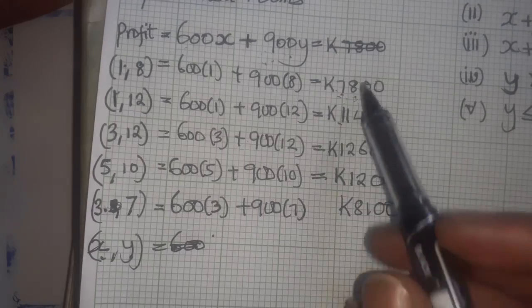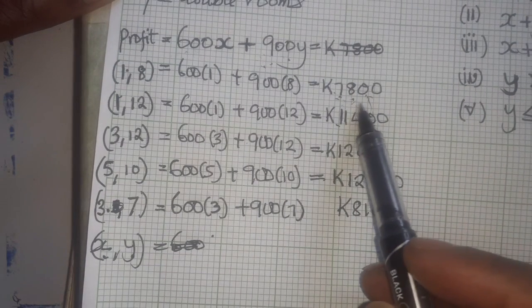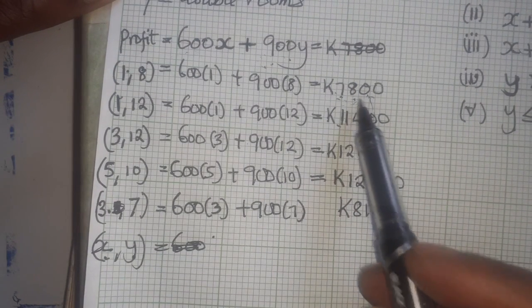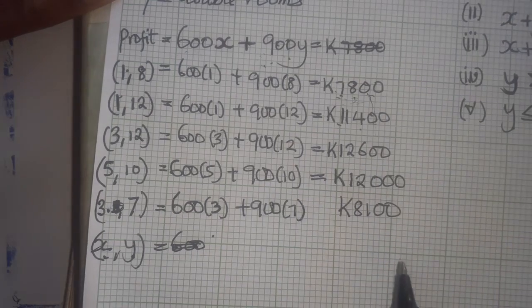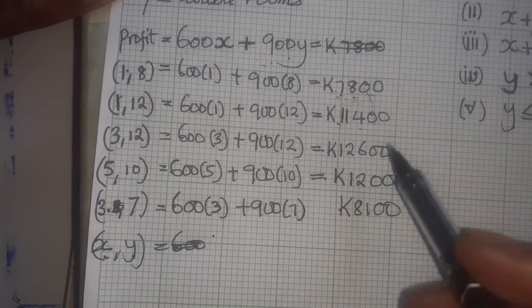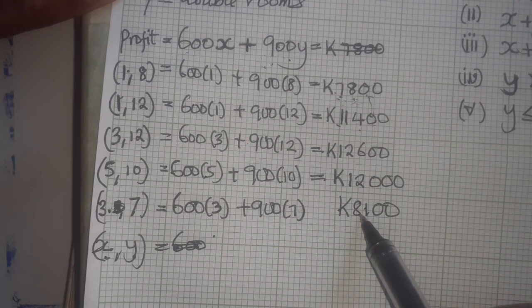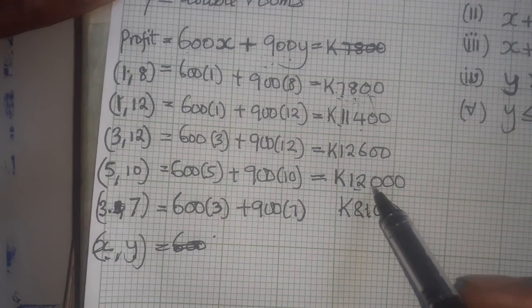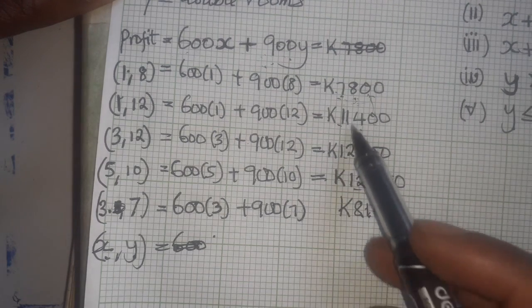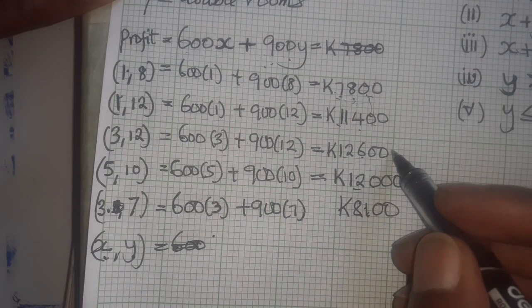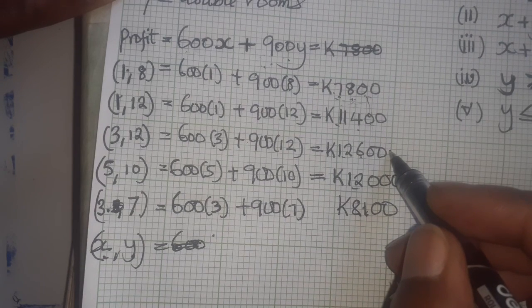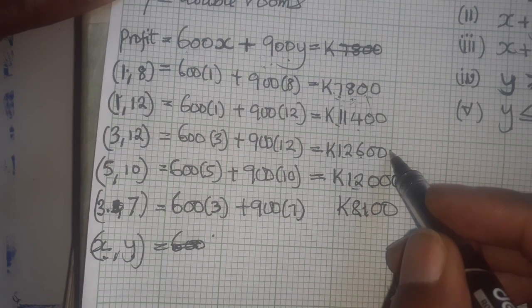Check these amounts here. Which one is the highest amount? This is 8,100, 12,000, 12,600. So you discover that the highest amount is this one. This is the highest amount.